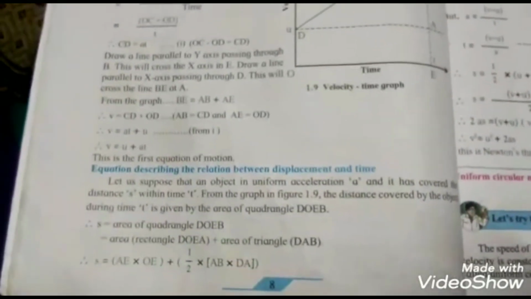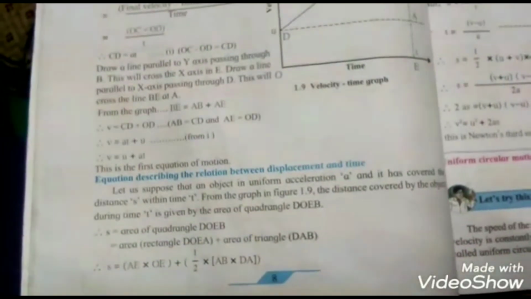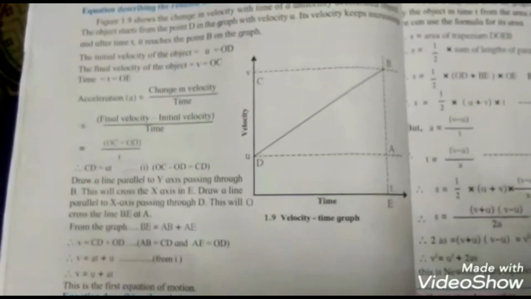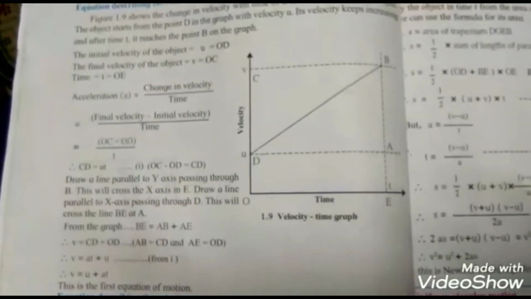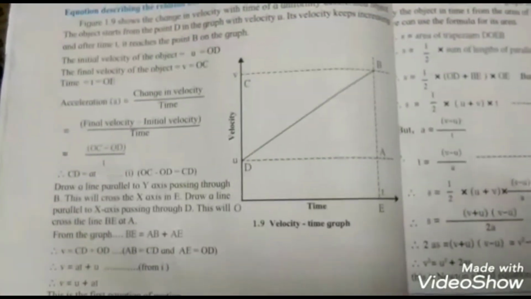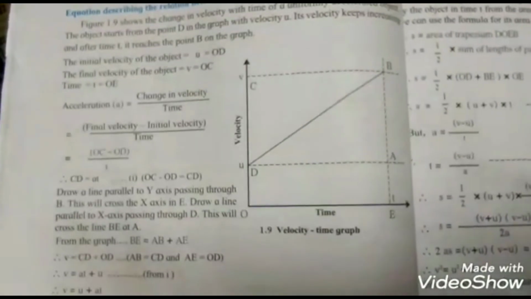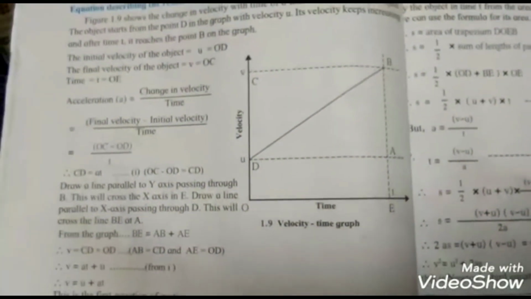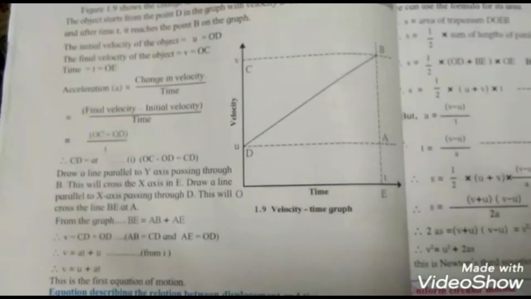Here we have to find Newton's second equation of motion, the equation describing the relation between displacement and time. On the graph you can see that the area of the quadrangle is equal to the area of rectangle DOEA plus the area of triangle DAB. The summation of these two areas, rectangle and triangle, is equal to the area of quadrangle DOEB.